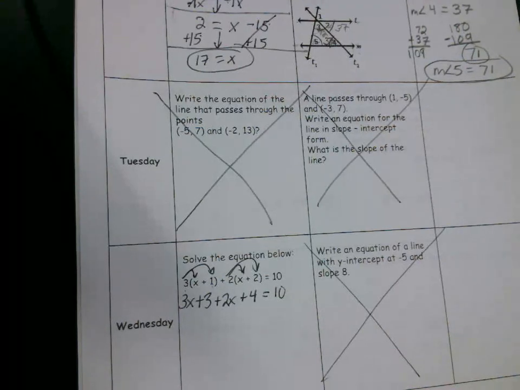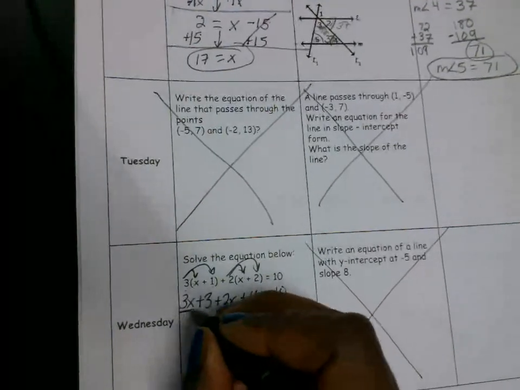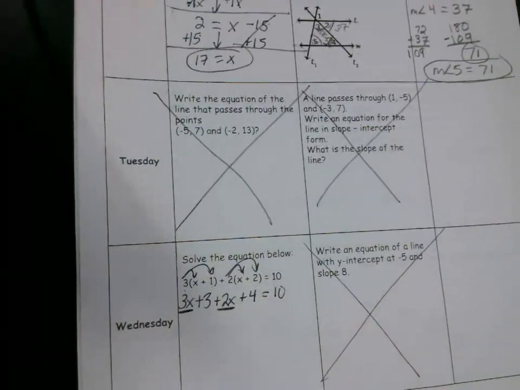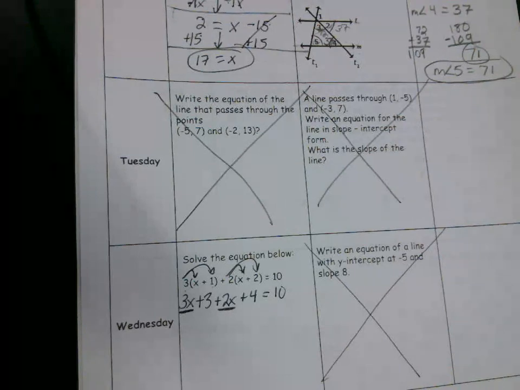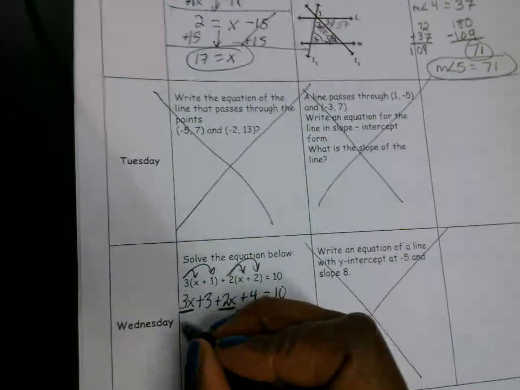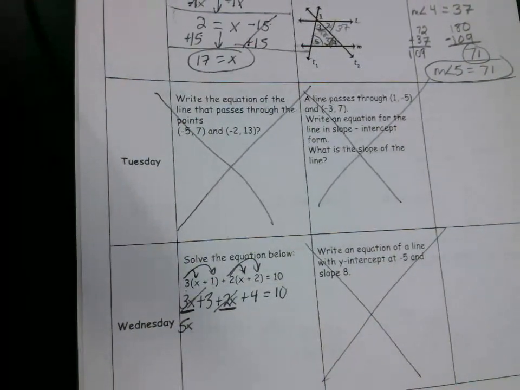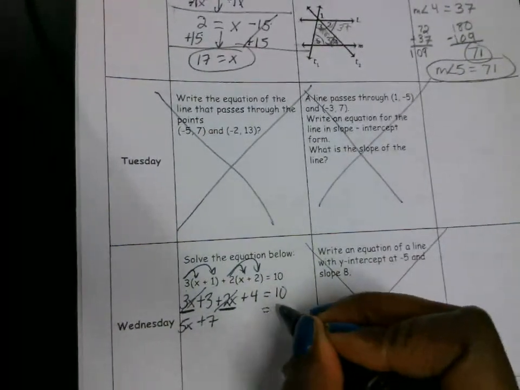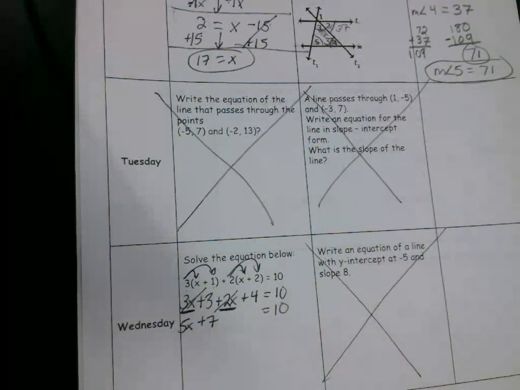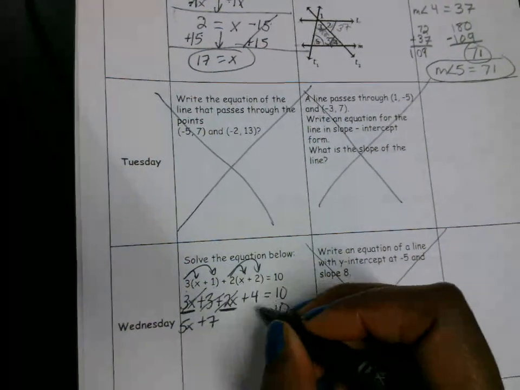All right, so now we're going to combine like terms. The like terms here are 3x plus 2x. Take the sign in front of them. They're both positive, so you're going to add those together. What's 3x plus 2x? Very good. 5x. I combined those terms because they're alike. Now I'm going to combine positive 3 and positive 4. What's positive 3 plus positive 4? 7. Very good. Bring everything down. Combine the terms that were alike.